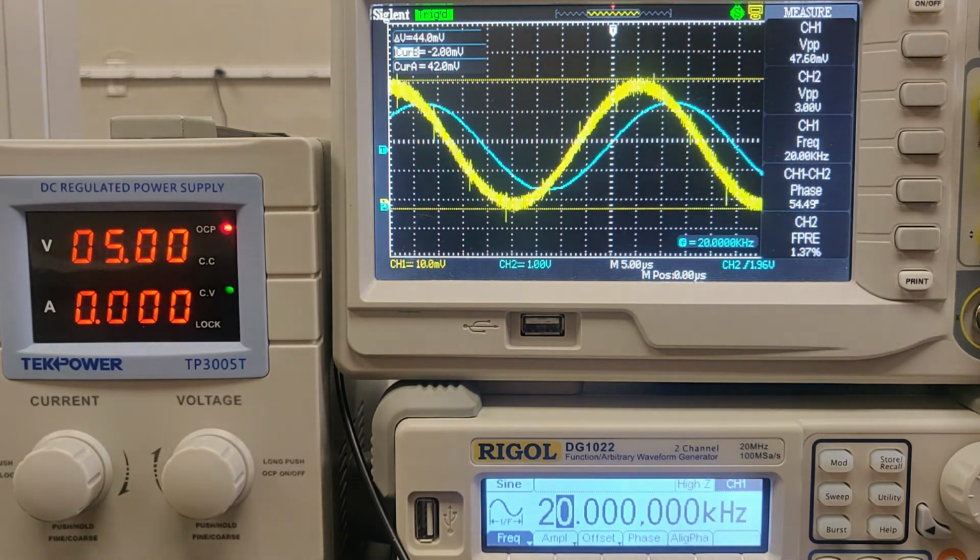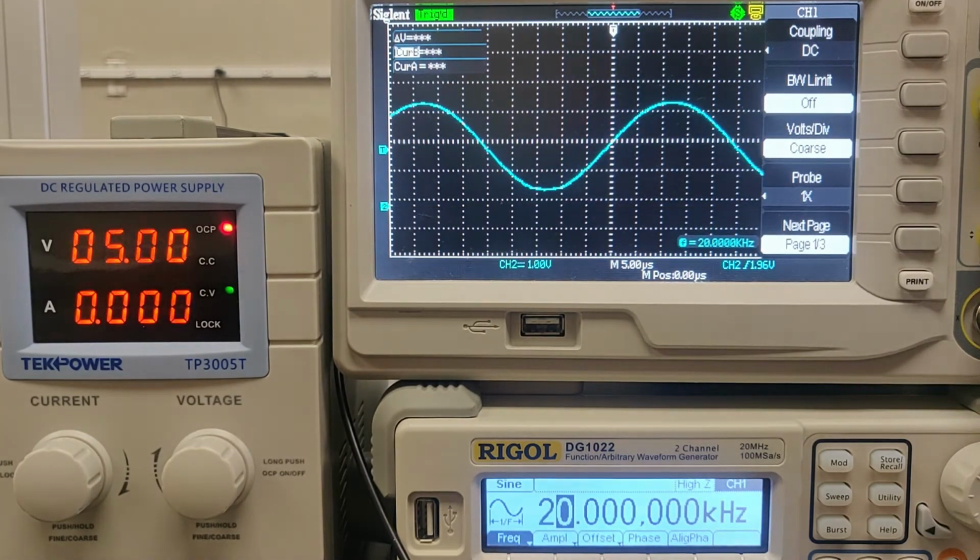This might be close. All right. So that's still the same 0.44. Let's get rid of this. Measure this.